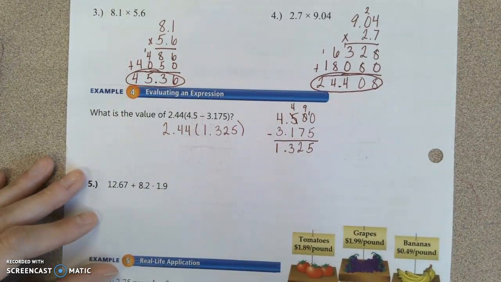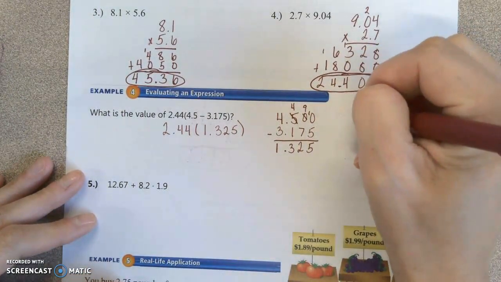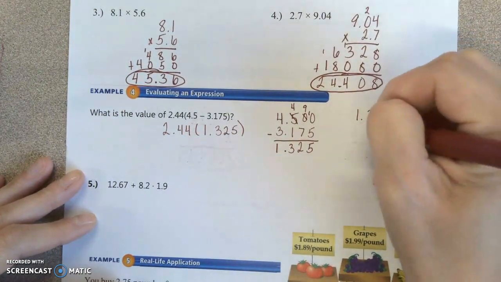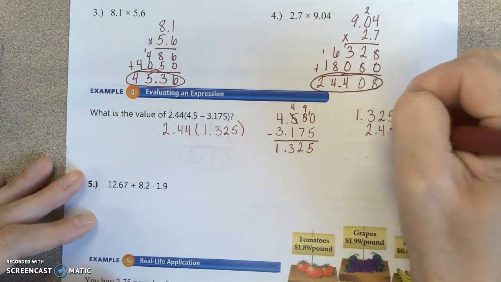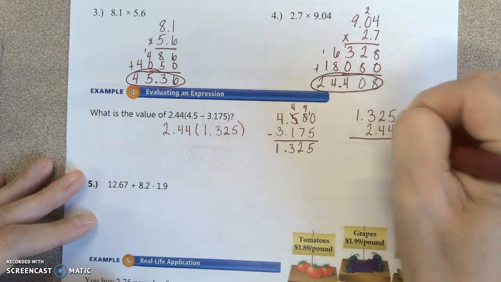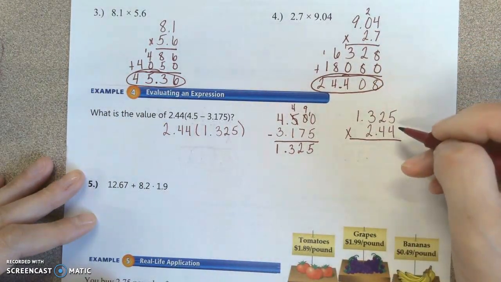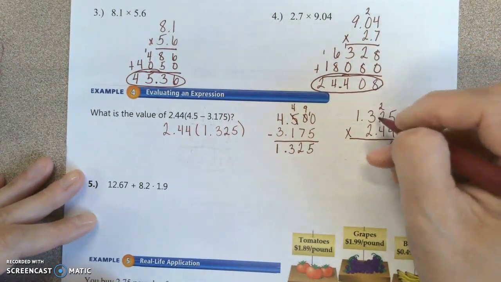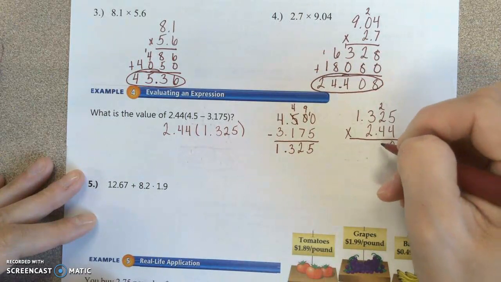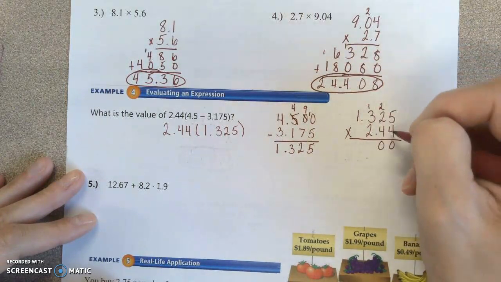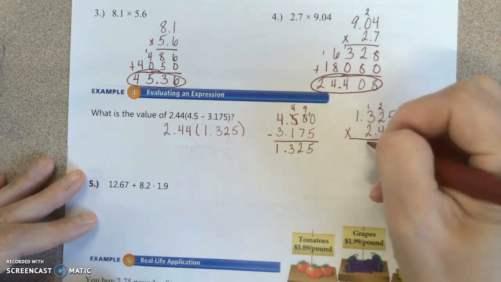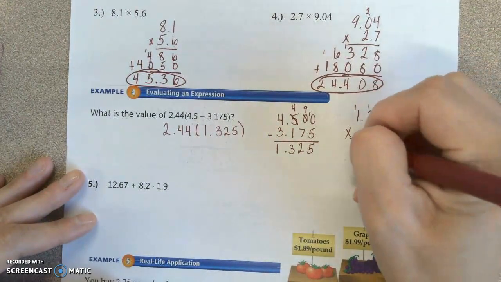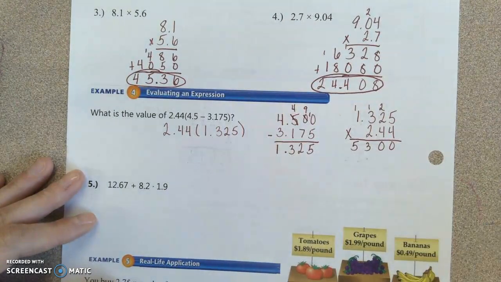Now let's go ahead and multiply. Okay, so I'm going to do 4 times 5 to get 20. 4 times 2 is 8, plus 2 more is 10. 4 times 3 is 12, plus 1, there's 13. 4 times 1 is 4, plus the 1, there's 5.